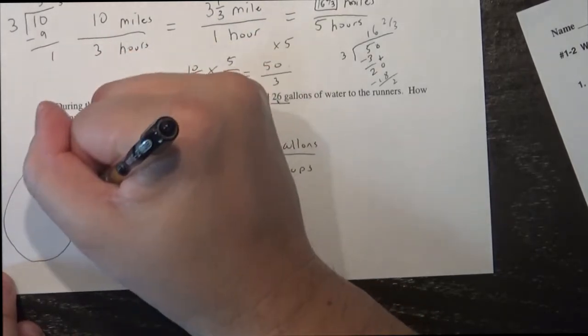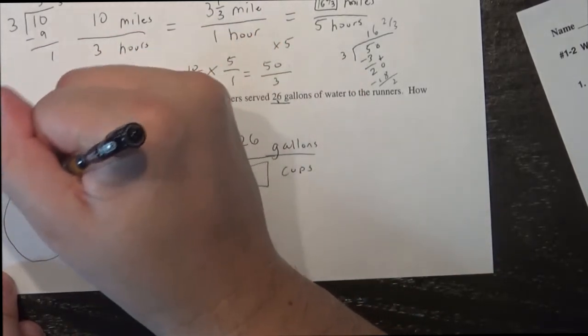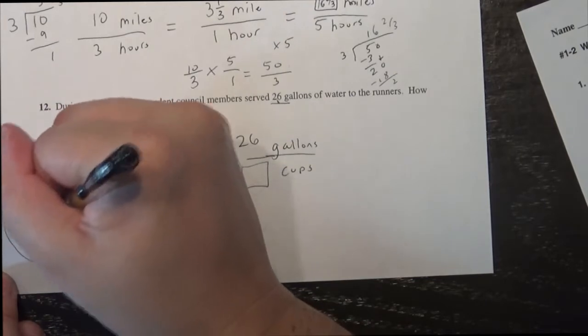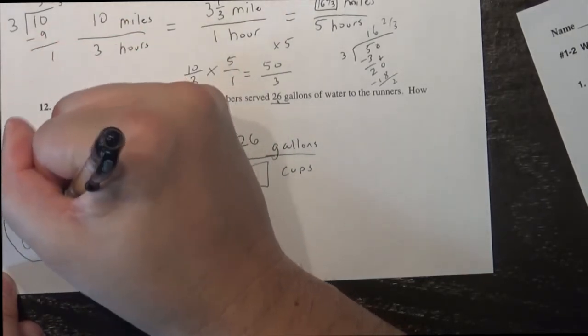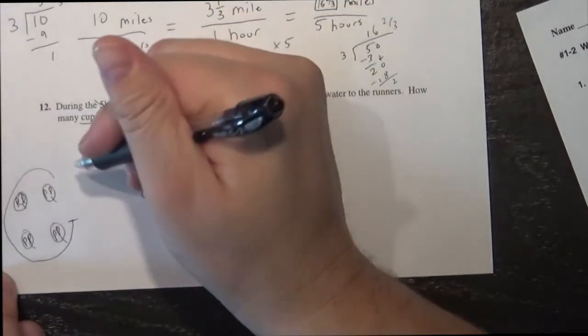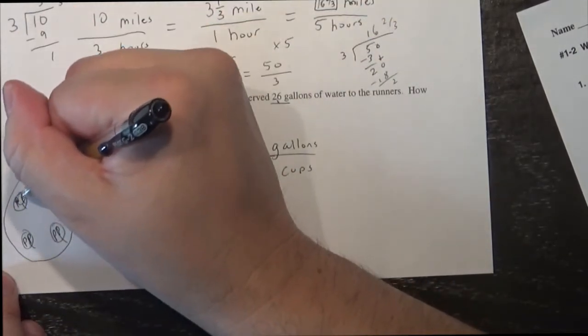You get the big giant gallon. Inside of there, there are 4 quarts. Inside of each quart, there's 2 pints. And again, I probably drew this too small. Inside of each of those pints, there are 2 cups.